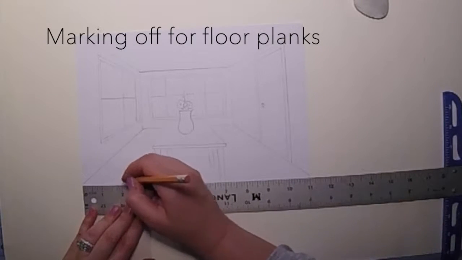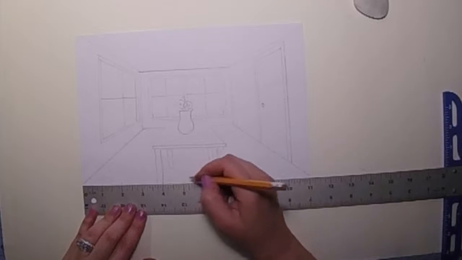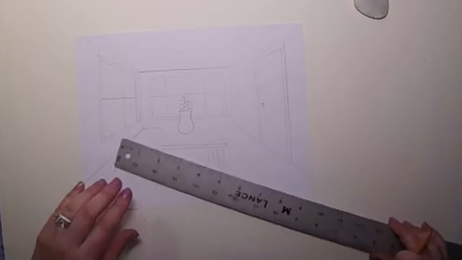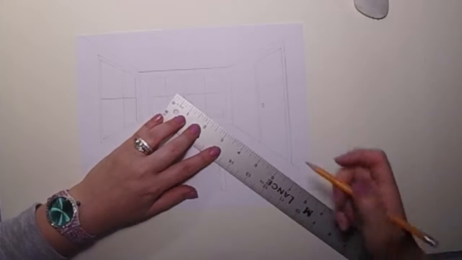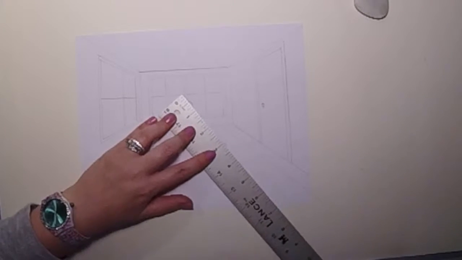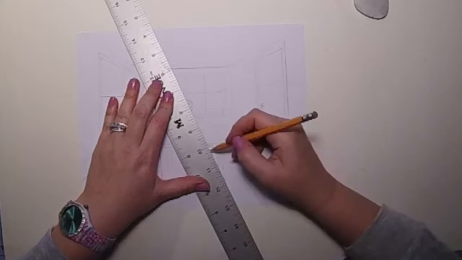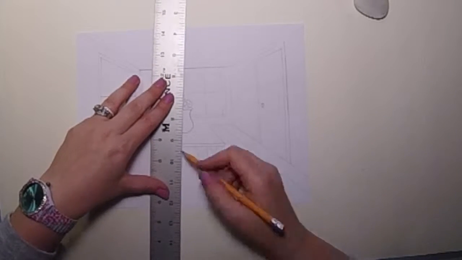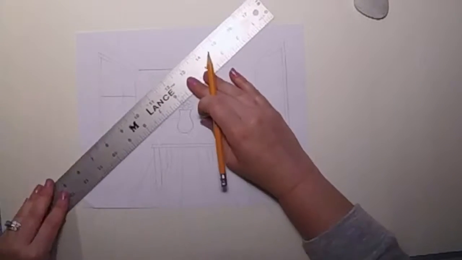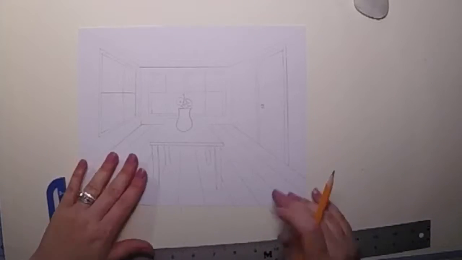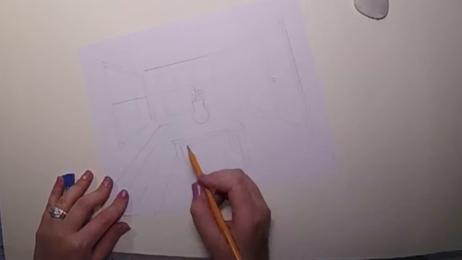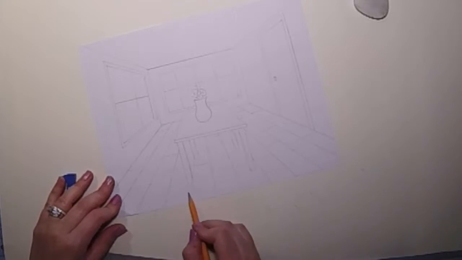And now I'm going to put in a wood floor. So I'm measuring off 1 inch marks on the edge of my paper, and then from those tick marks I'm going to be lining them back up with the vanishing point. This way my floor will also look in perspective. To give the wood planks some detail, I'll just add a couple horizontal marks here and there, just to show that they are individual planks.